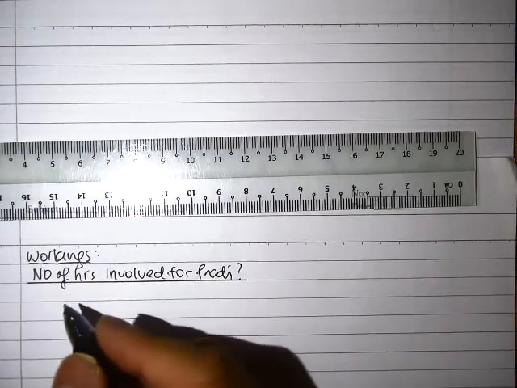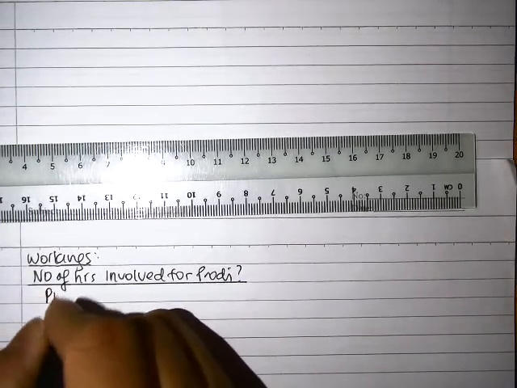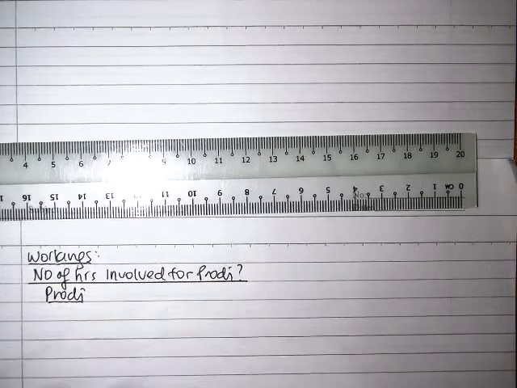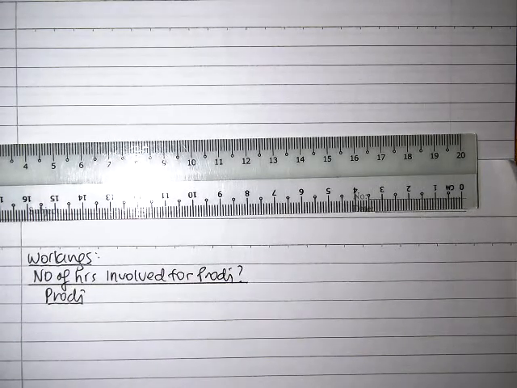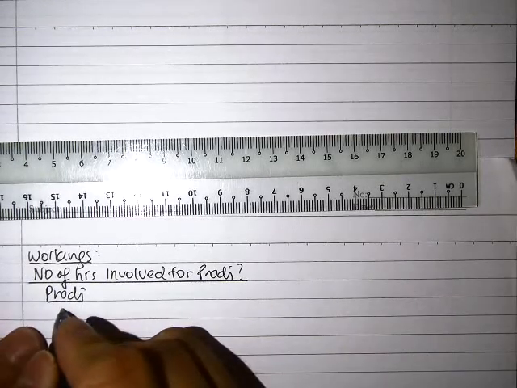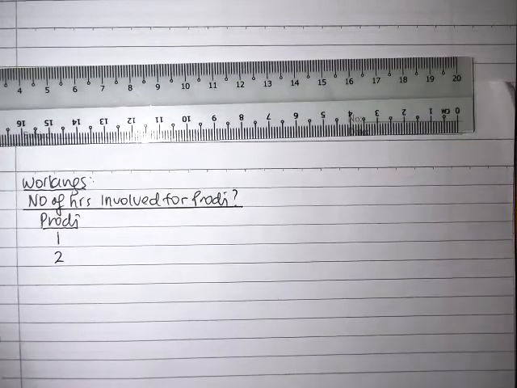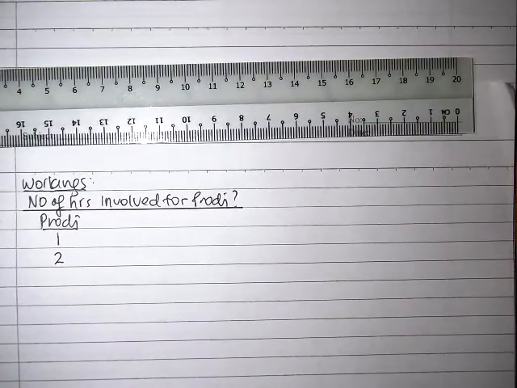Now we know that the production, okay, the learning effect is based on each time production doubles. Doubles is times 2.